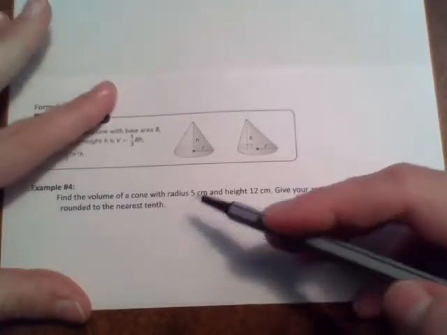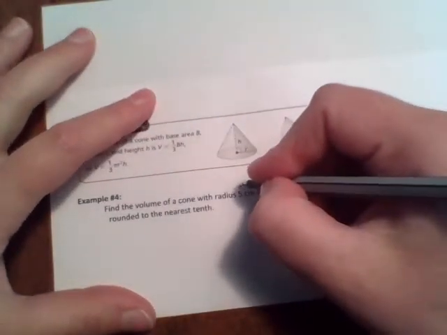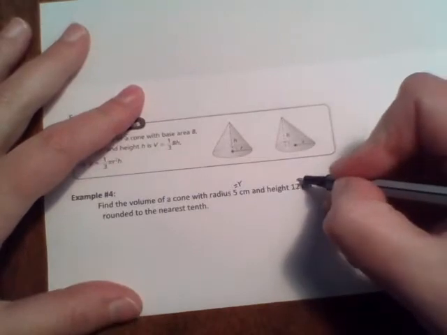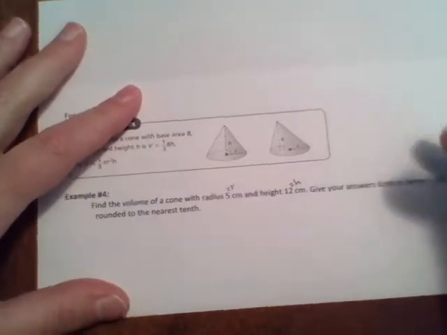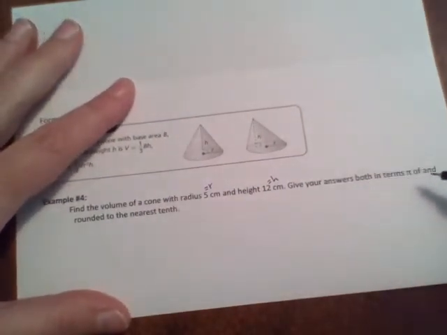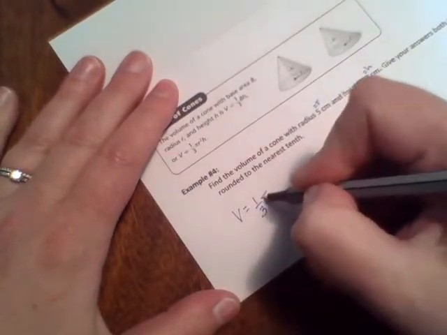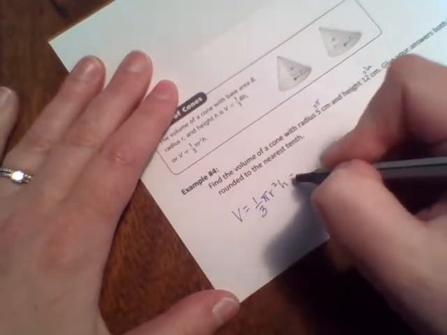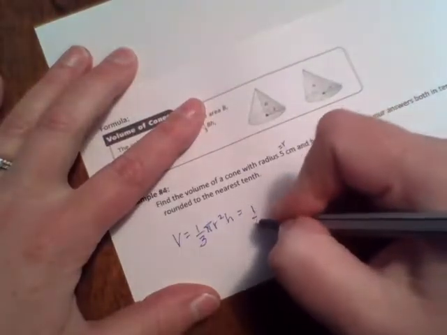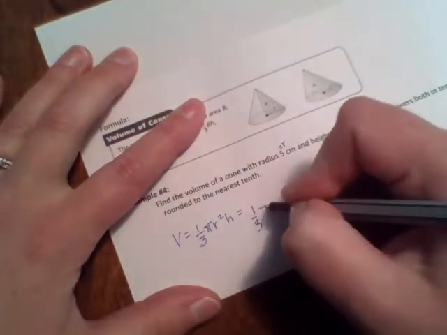So if we're going to find the volume of the cone with a radius of 5, so that's our r, and a height of 12, we need to give our answers in both terms of pi and rounded to the nearest tenth. So when we set this up, we have a third pi r squared height. And so we're going to plug in an r of 5, as I mentioned up here.